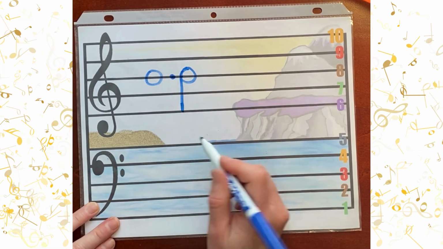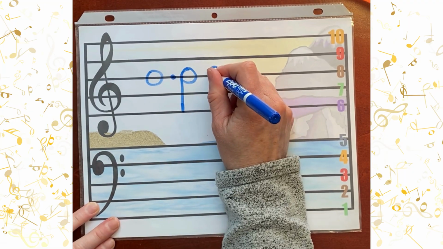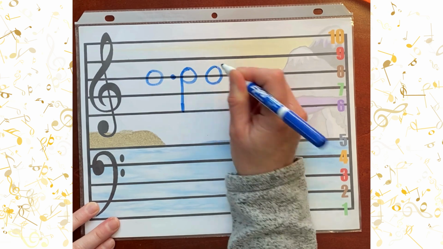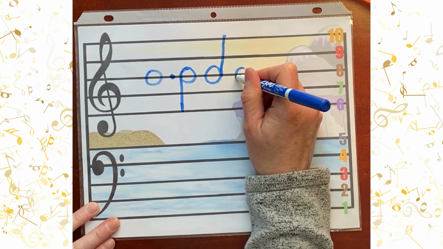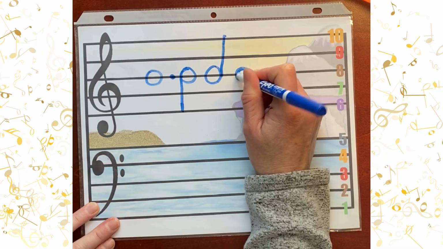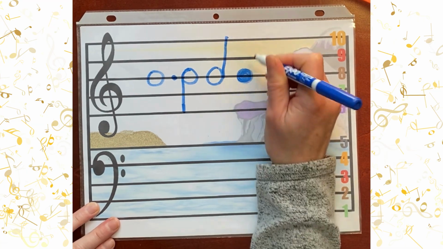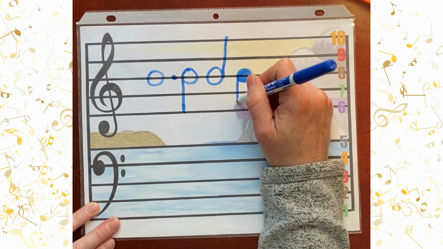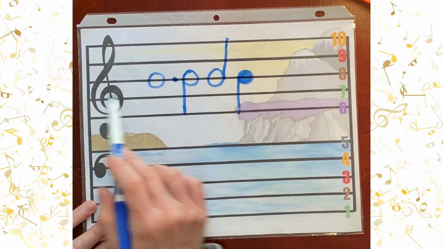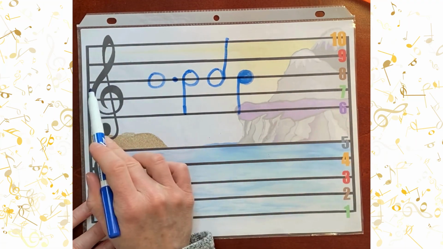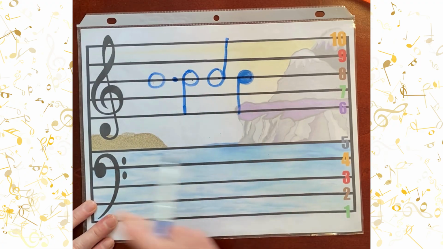So you can draw some down. Let's draw the next one up. Let's do our half note. And then our quarter note. You get to choose. Are you going up or down? I'm gonna go down. Okay, so there's our notes on the middle line. Here are B's. They're all B's.